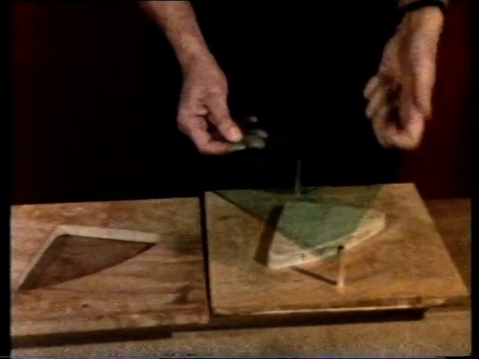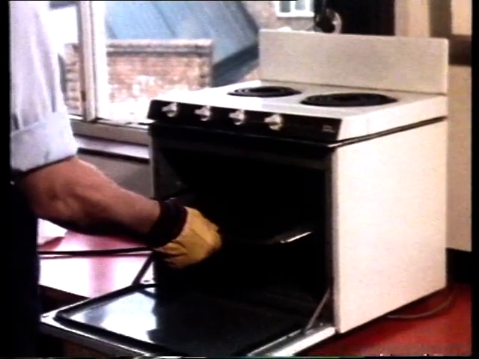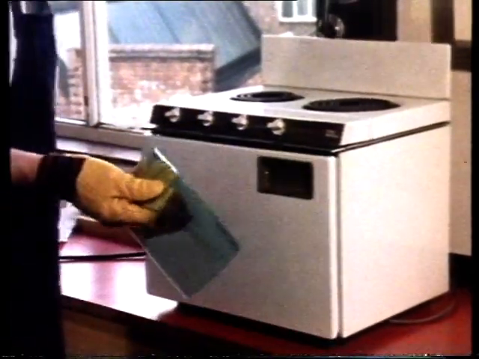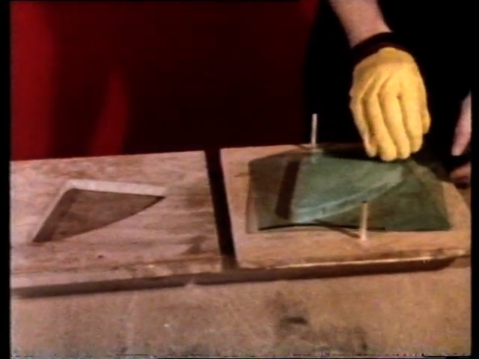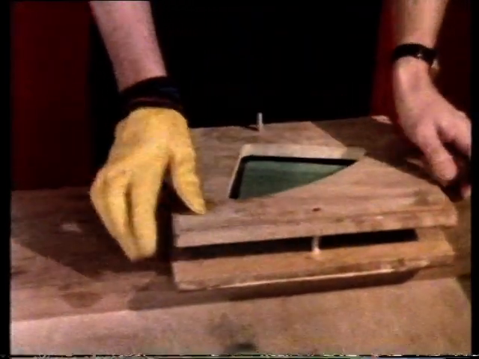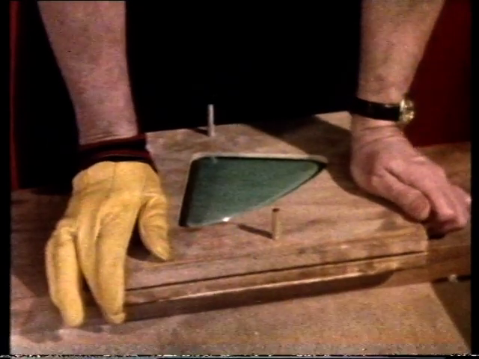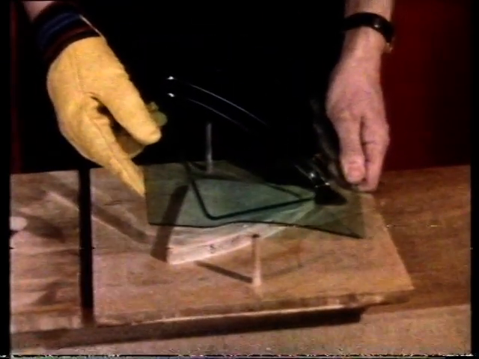Acrylic is stiff and doesn't bend, but if you heat it, it becomes quite soft and can be bent or shaped easily. When it cools down, it becomes hard again.